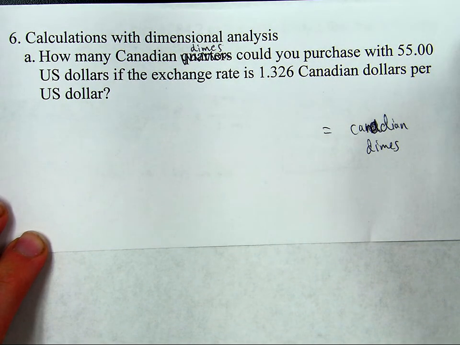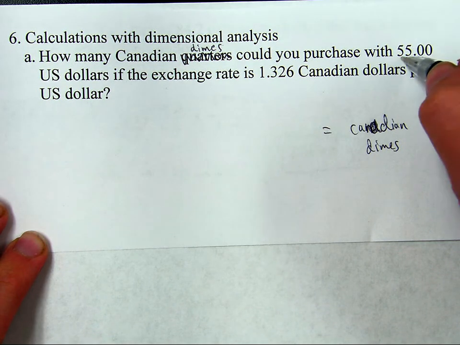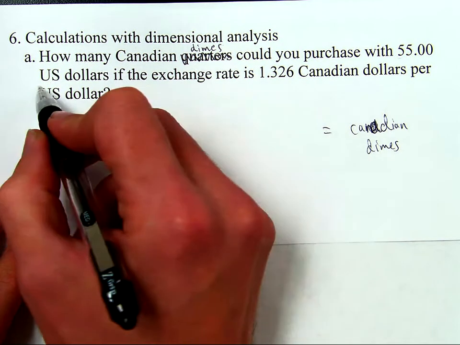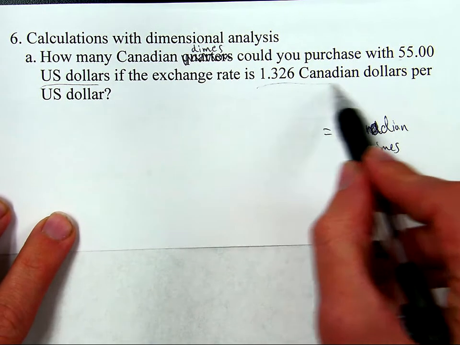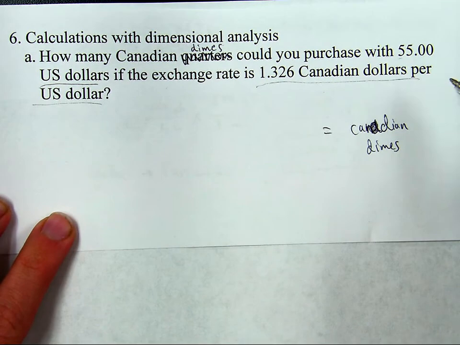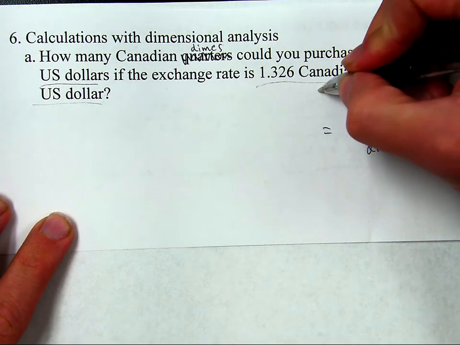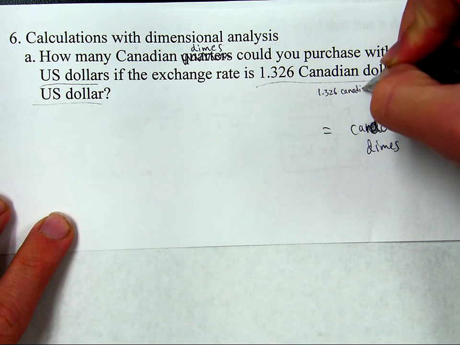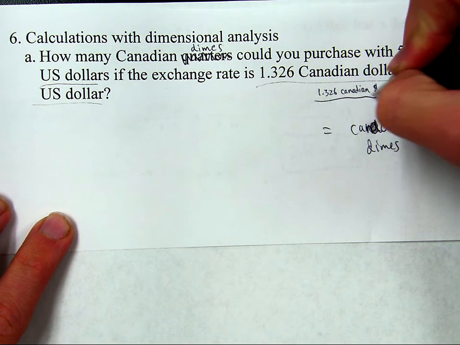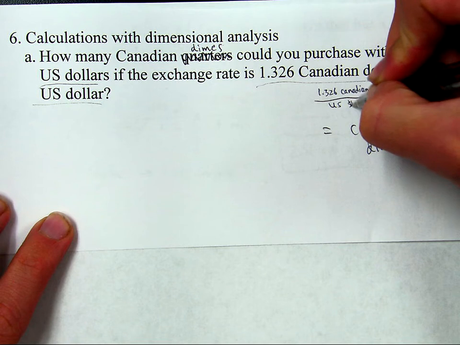What units do we have attached to this? Let's see. 55 US dollars. So you got units of US dollars. And you got this conversion factor of Canadian dollars per US dollar. When you see per in there, you know that it's going to be one of those conversion factors, as in it's going to be written like this. 1.326 Canadian dollars per US dollar.